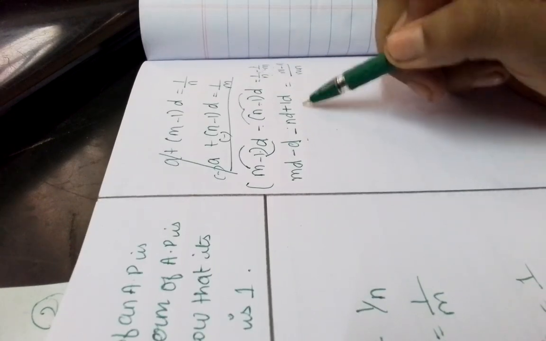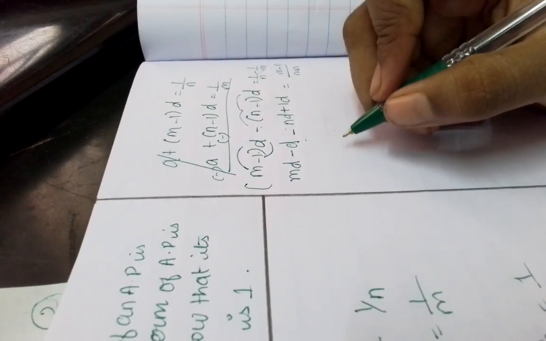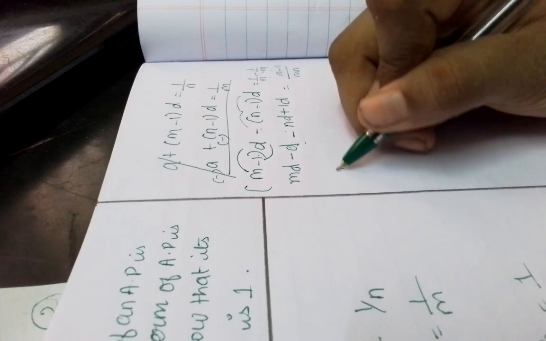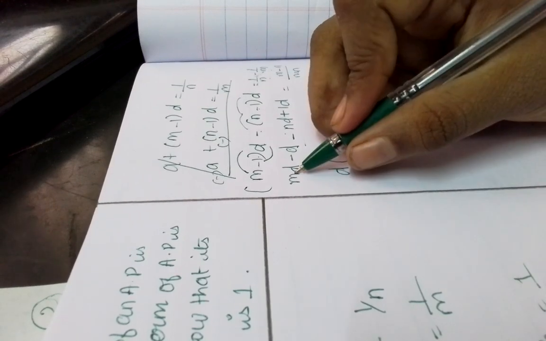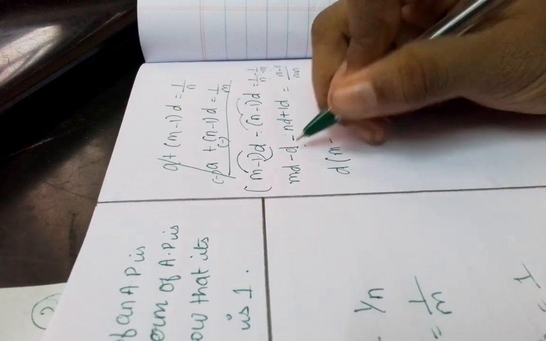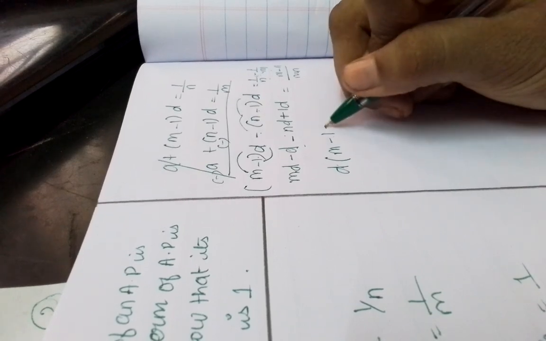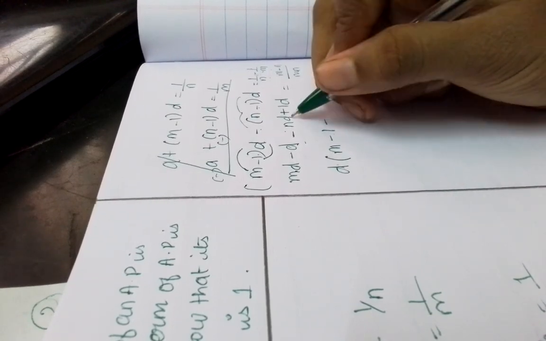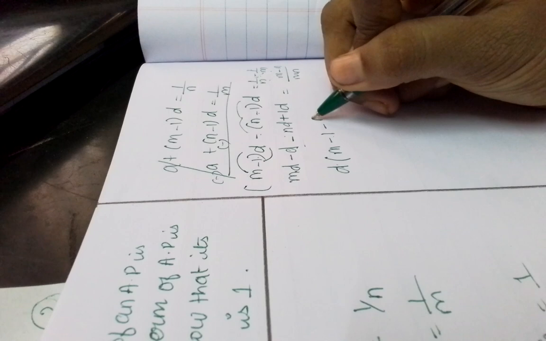Yes children, so in all the terms, particularly what you can see is that d is common in all the terms, so take d common out, d into m, okay, m minus d ones are, right, minus d into n, like nd divided by d, it will be n, correct?